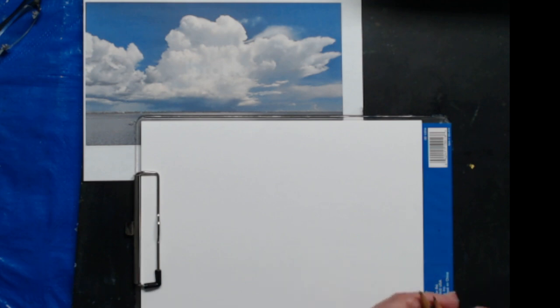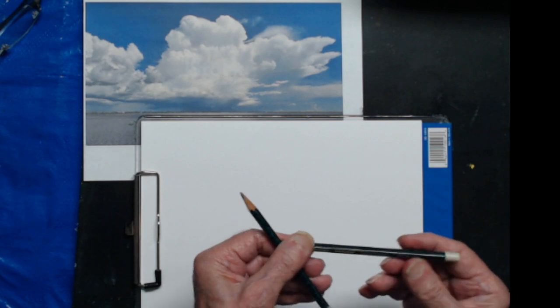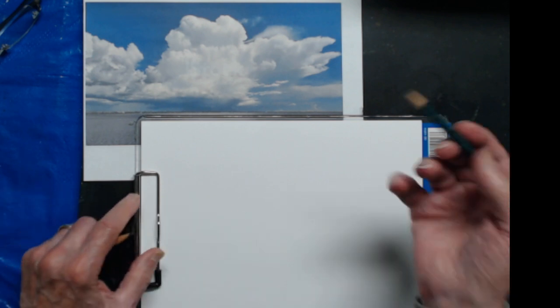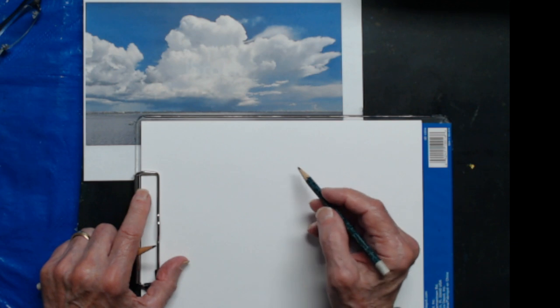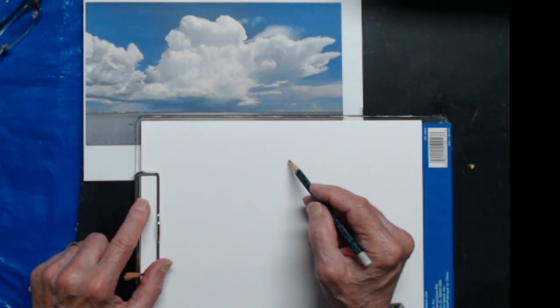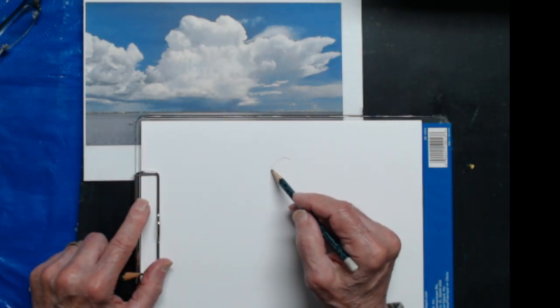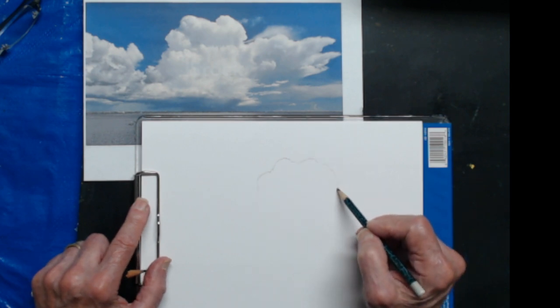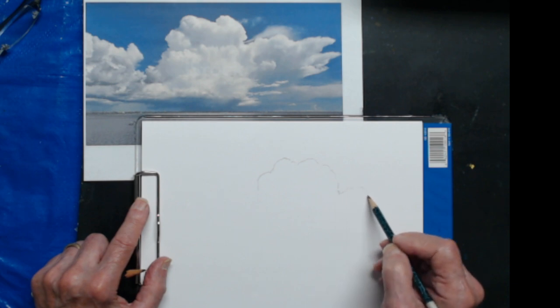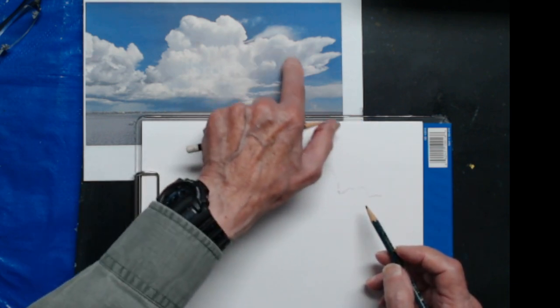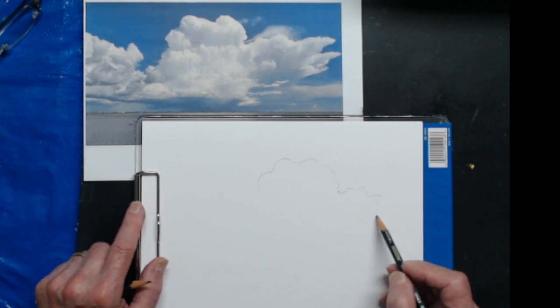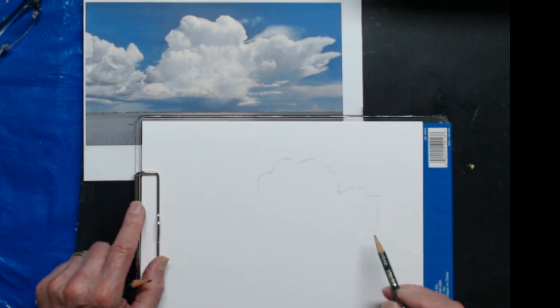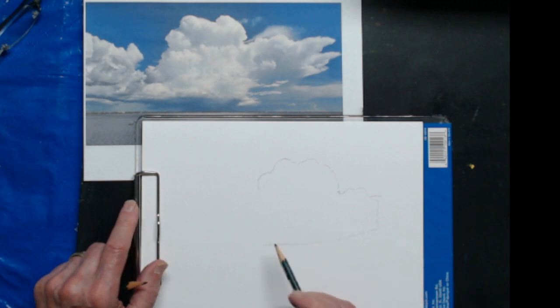So let's get started. I've got a 2B pencil and a 4B pencil. I'm going to do an outline first of all with a 2B, and I'm going to start here, drawing this section right in here. Start with the outline, and I'm going to go down here and kind of just take this section out, the one that's in shadow, and just kind of bring it down. Base of the cloud.